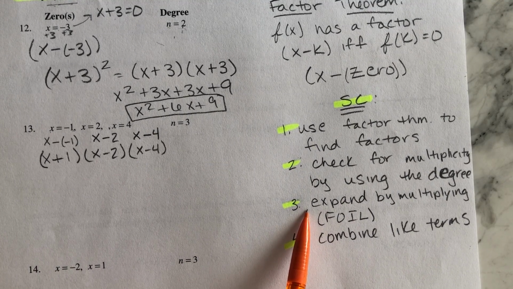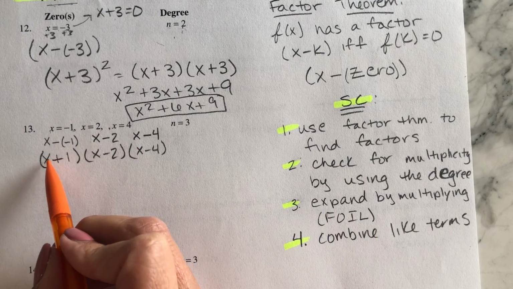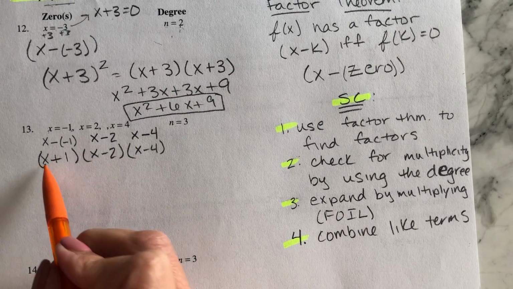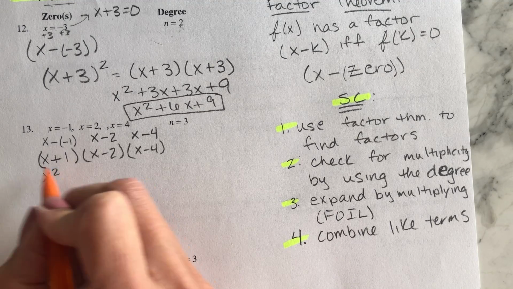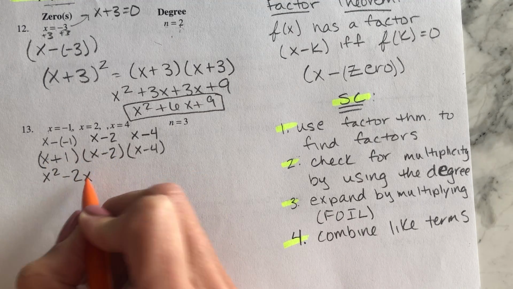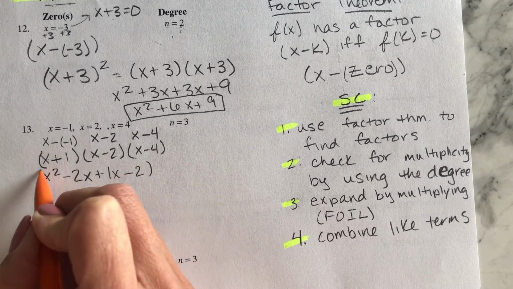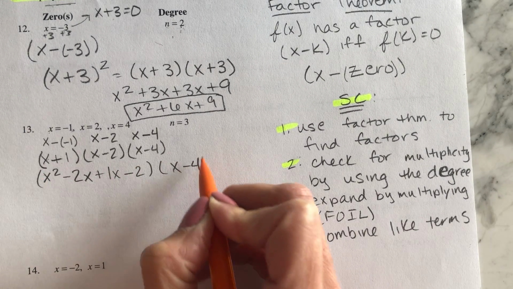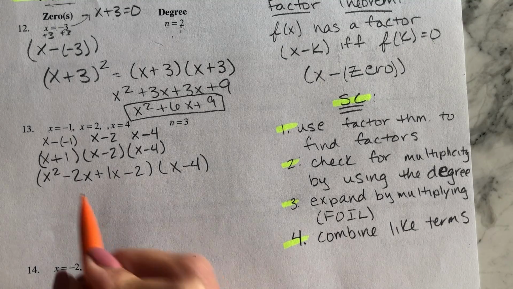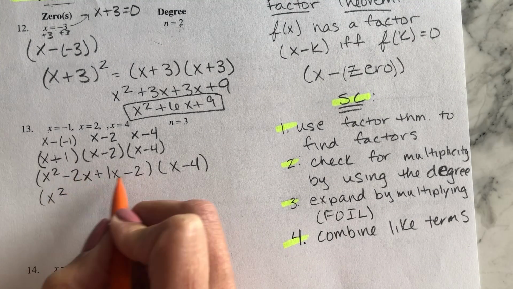I'm going to expand this out. So I'll start with these first two here. So x times x is x squared. X times -2 is -2x. And then plus 1x minus 2. Bring down that x minus 4. Combine my like terms here real quick.